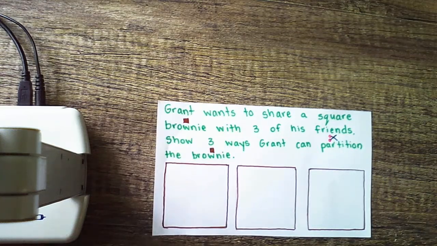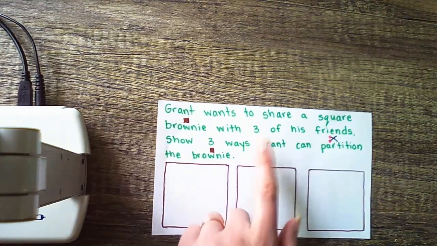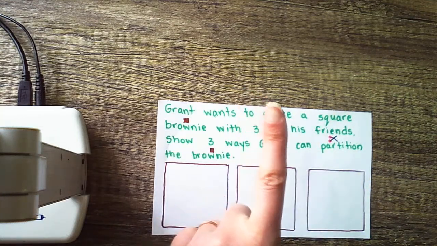So first, I need to think about what's happening in this problem. One of our friends, Grant, has a square brownie, and here are some examples of the square brownie he has. And he wants to share it with 3 friends. We need to show the different ways that Grant can partition this brownie, so that way each friend gets an equal piece.